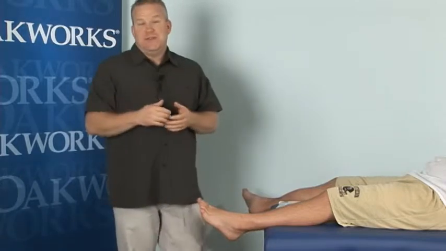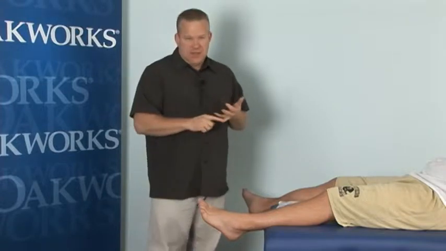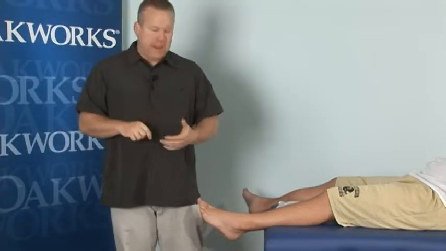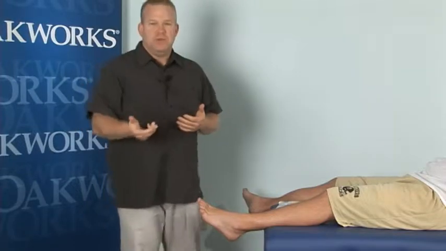And so what a person will typically present with is they'll describe an inversion mechanism. They stepped off a curb, stepped in a hole, or stepped on somebody's foot, and their ankle rolled in. And typically they'll also describe a popping or cracking sensation and some sharp pain. Depending on the severity, you'll see things like a lot of swelling. You'll also see lack of function, lack of strength, lack of range of motion.